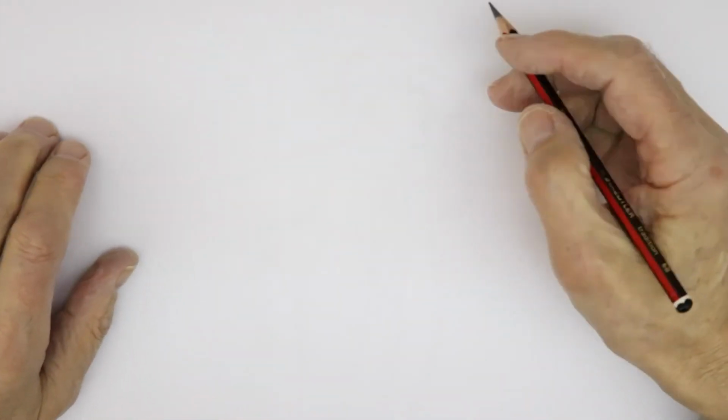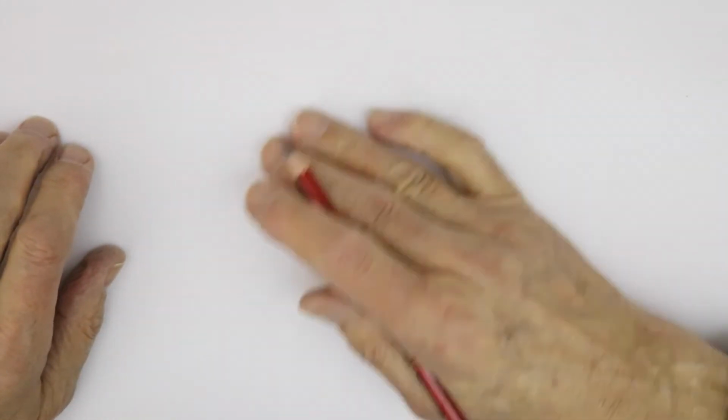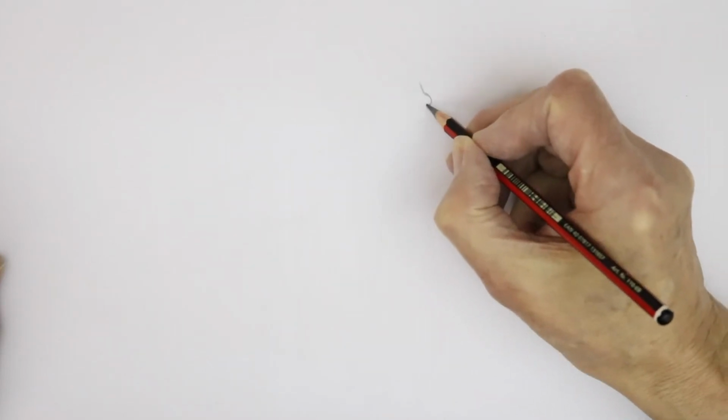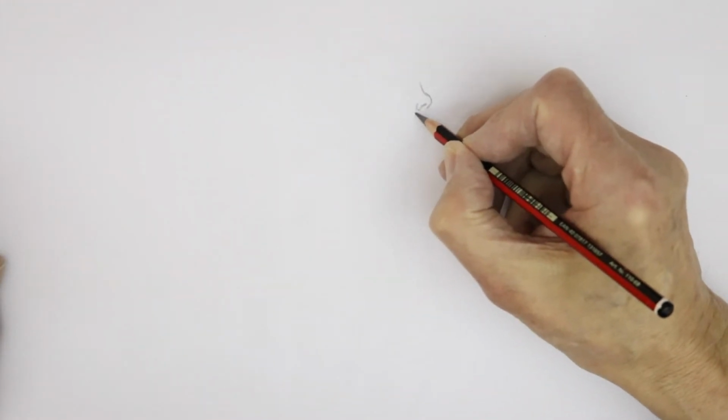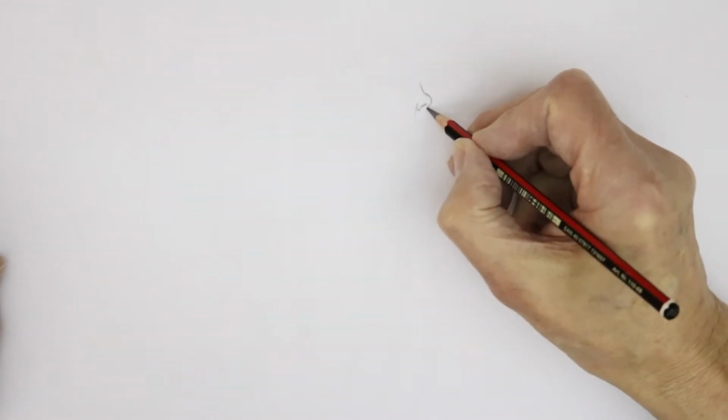Okay, so the character today is very famous in European cinema. It's Monsieur Hulot, played by Jacques Tati, one of his greatest creations. I'm going to start with his profile, which is quite recognisable. He has a kind of very turned up nose, and the pose I'm going to draw him in is leaning forward with his hands on his hips. Again, very iconic pose for Monsieur Hulot.